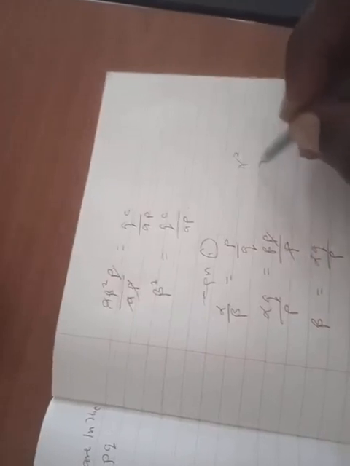So I have alpha squared is equal to PC over AQ. Now I have alpha squared and beta squared. Our alpha squared is PC over AQ. Our beta squared is QC over AP.